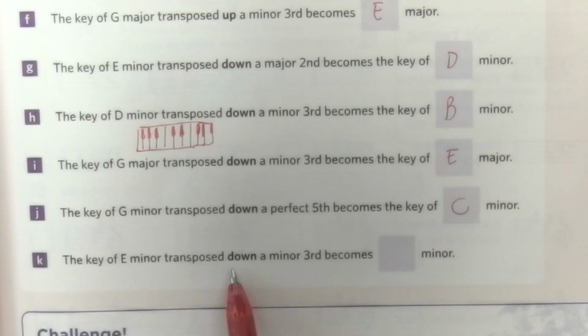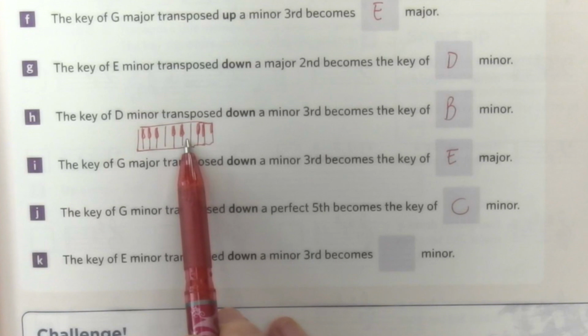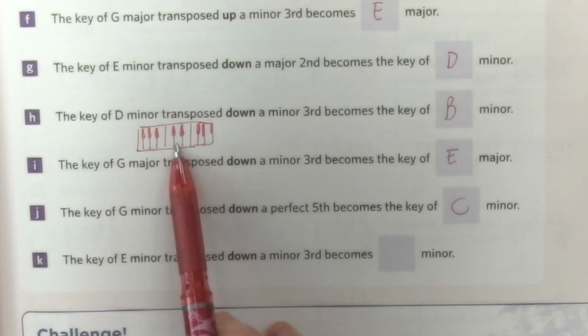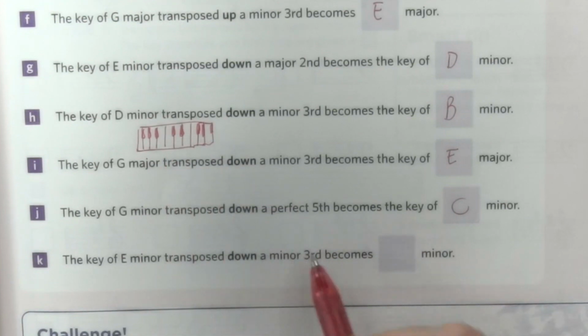And E minor transposed down a minor third. E minor. Minor third is 3 semitones. 1, 2, and 3. Now, this note could be D flat or C sharp. Now, which one do we choose? We need to choose the enharmonic name that tells us there is a third apart.